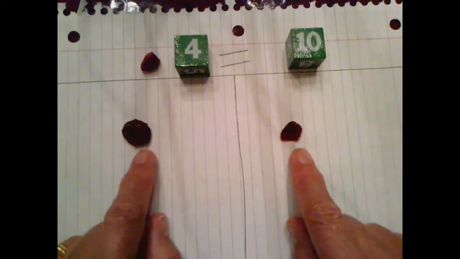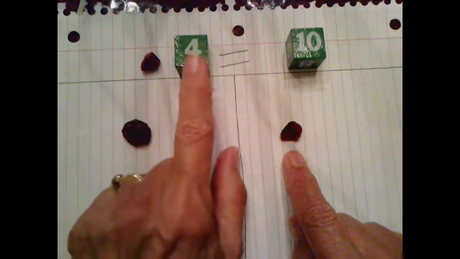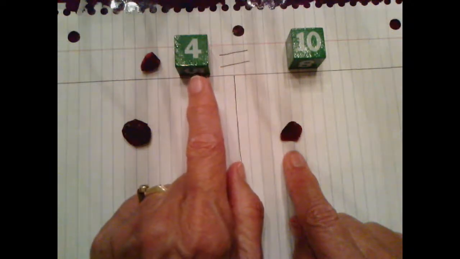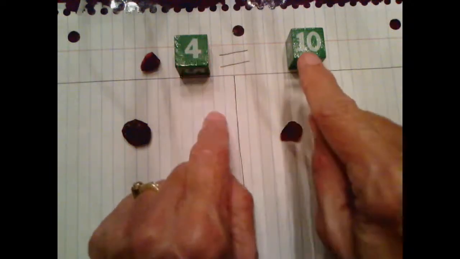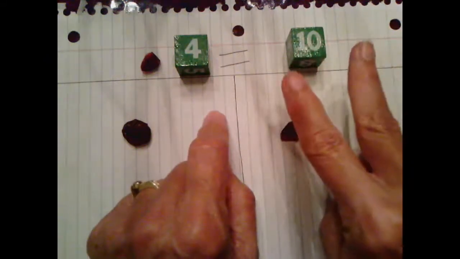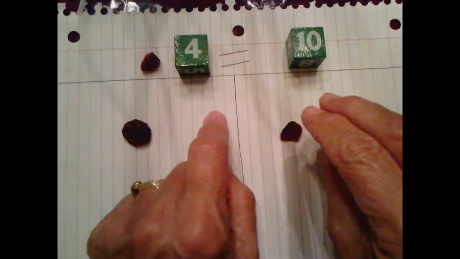I can pull x's down on both sides of the equal sign, but I can also pull the same number value down on each side of the equal sign. So if I wanted to make this simpler, I could replace this 10 for two number blocks that have a sum of 10.